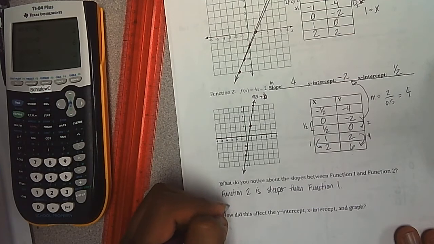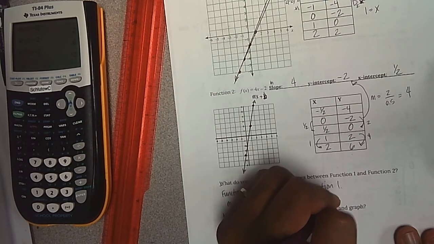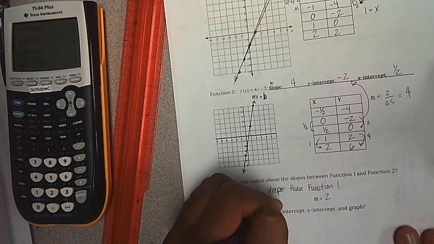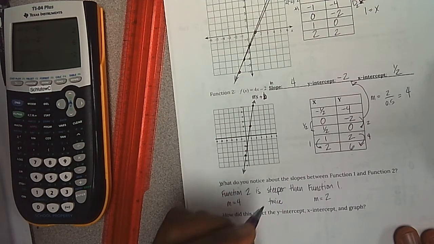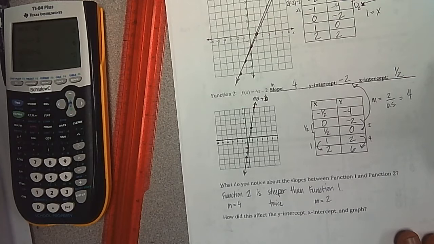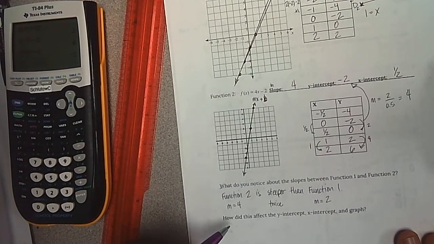Also, function 2, slope equals 4. Function 1, slope equals 2. So this is twice as steep as that. Yeah.